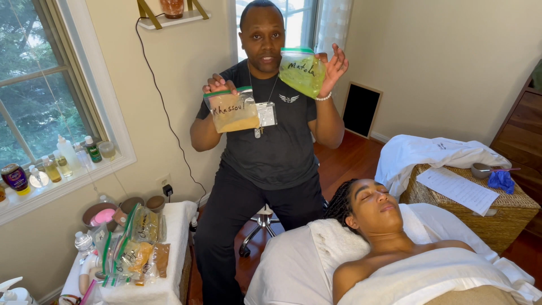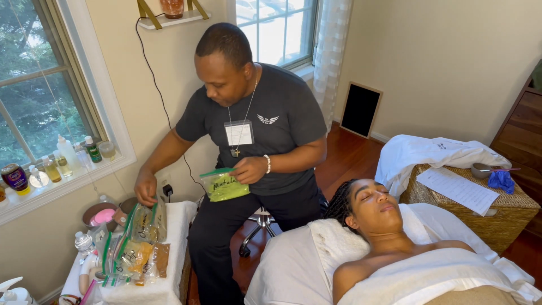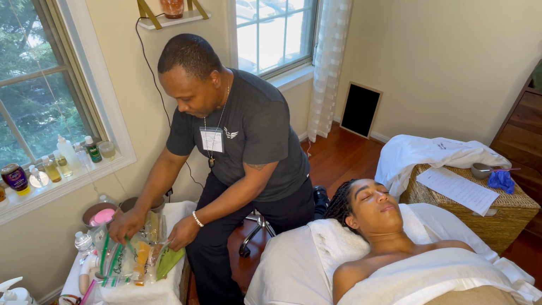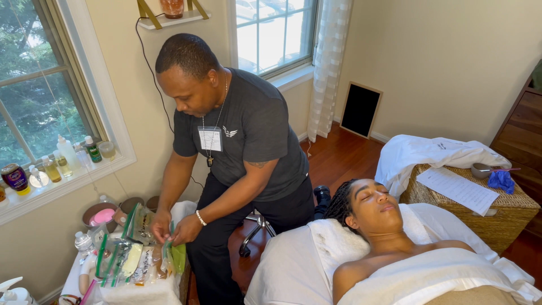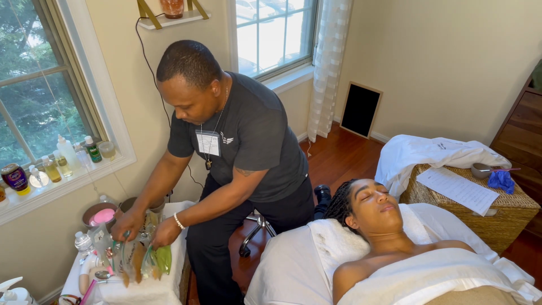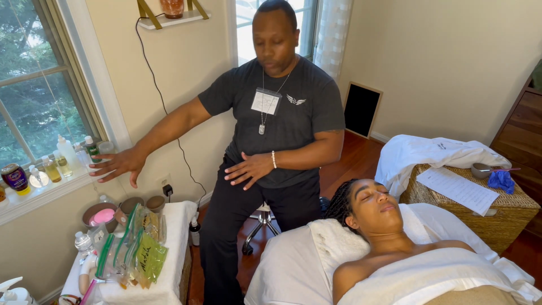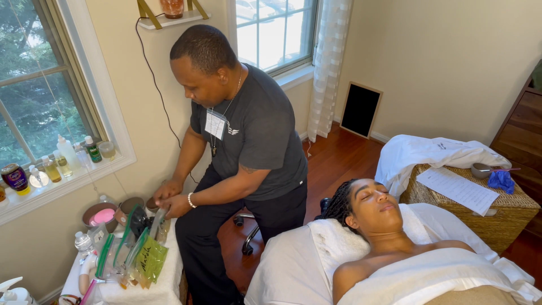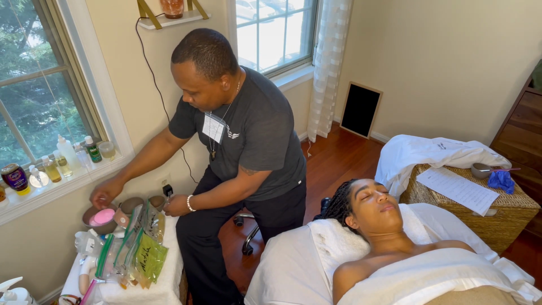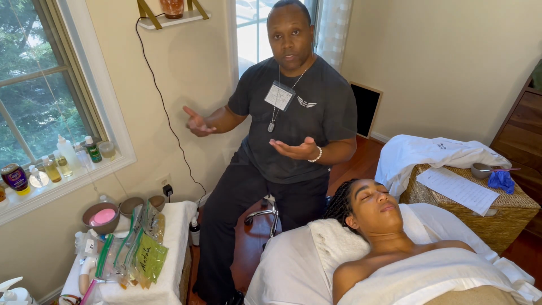So see how matcha tea, this is Brazil clay. Put everything to the side and then straighten them up, so they're all in a uniform order. All right, so since you have everything in line, let's begin.